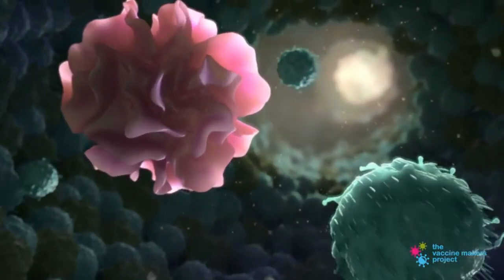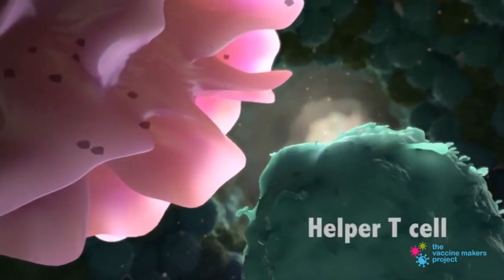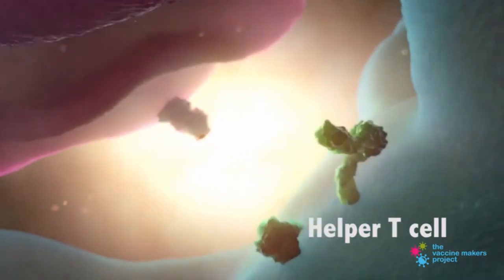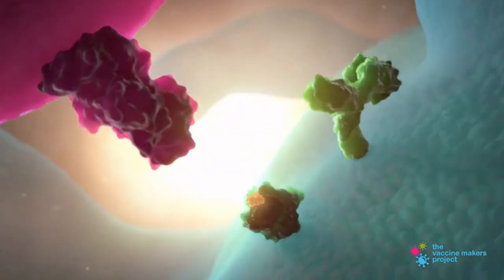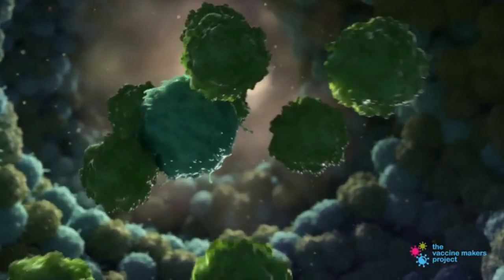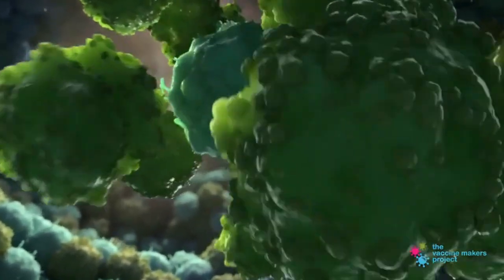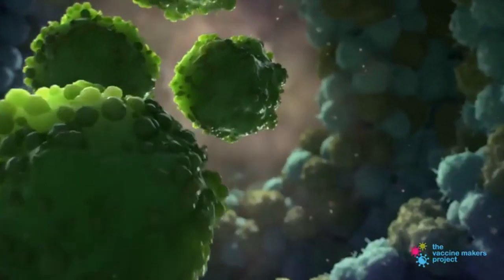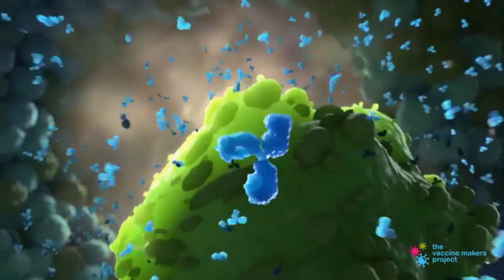Inside the lymph node, the dendritic cell presents pieces of the invader to T cells, the immune system's communication specialists. In turn, T cells activate B cells, training them to form antibodies, the molecular weapons that target the invader specifically.